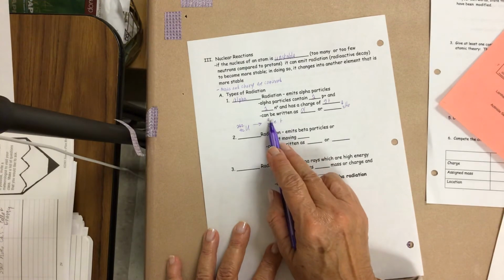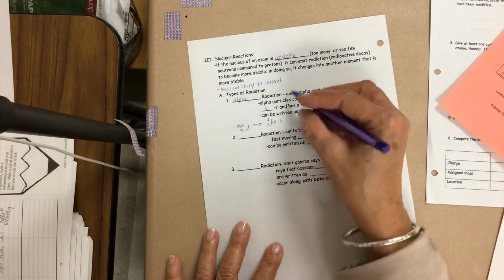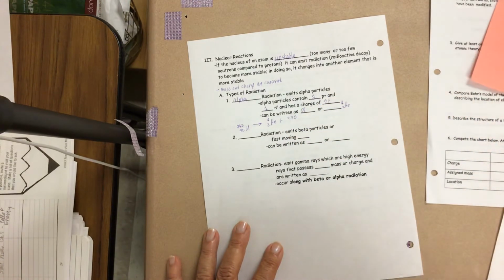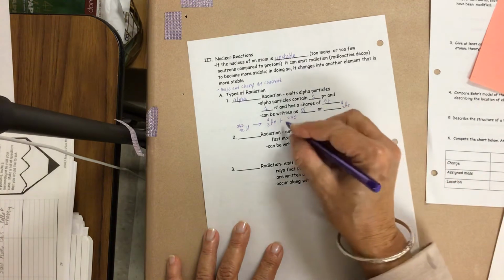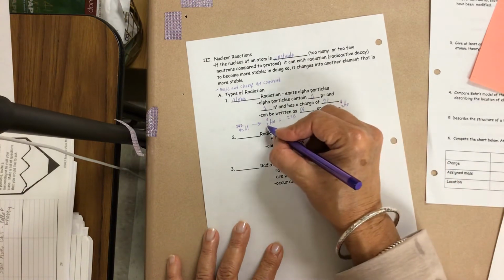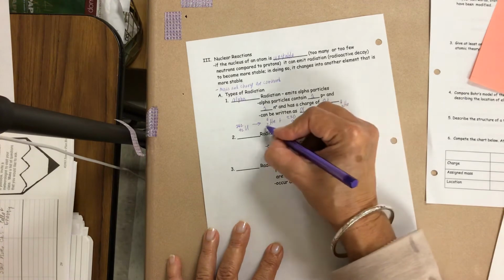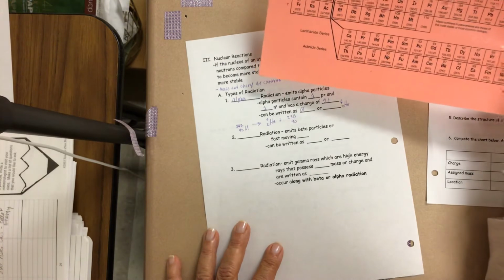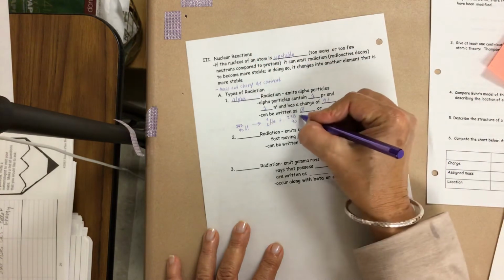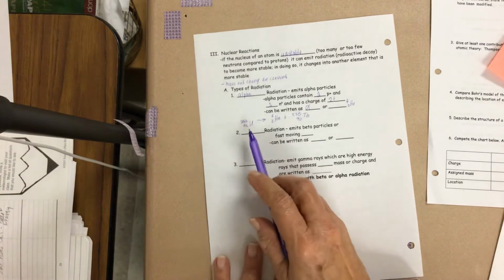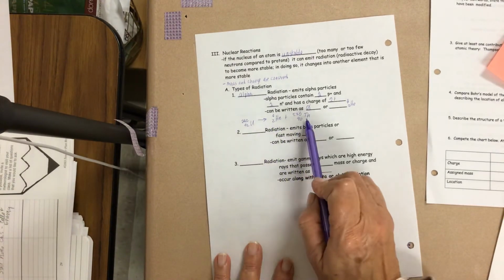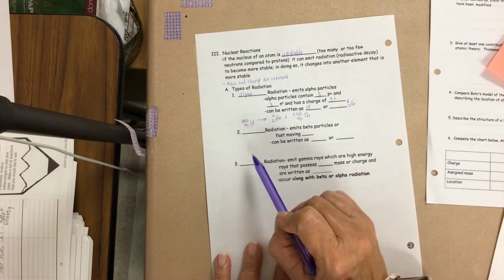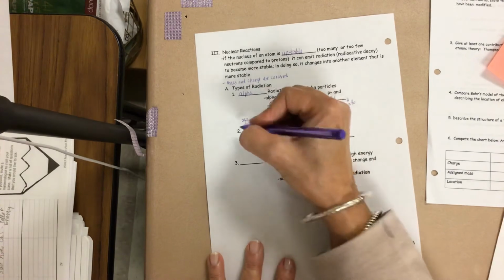So our masses have to equal, so 242 minus 4 would be a mass of 238. And then 90 plus 2 would equal 92, so then you look up the element 90, and you see that is thorium, Th. So if uranium-242 underwent alpha radiation, it would actually become thorium, and it would emit an alpha particle along with it. The next type is called beta radiation.